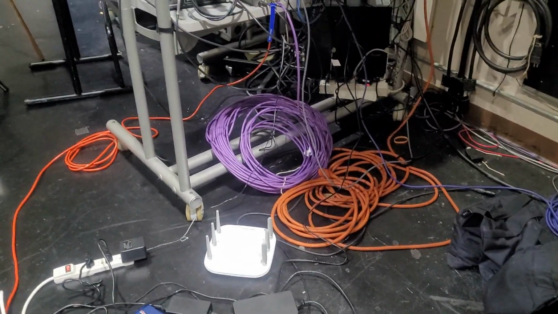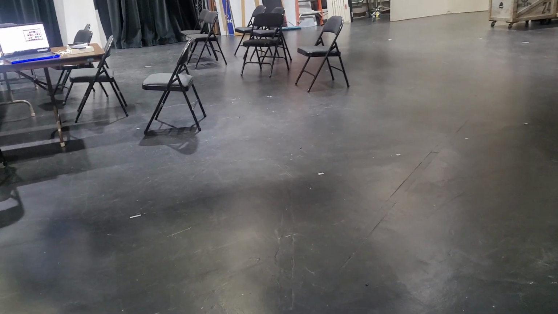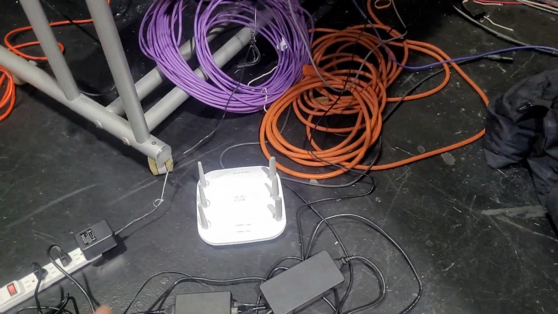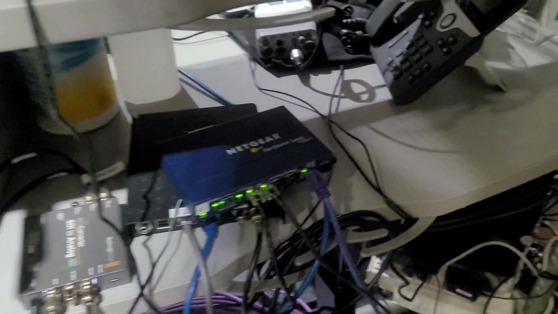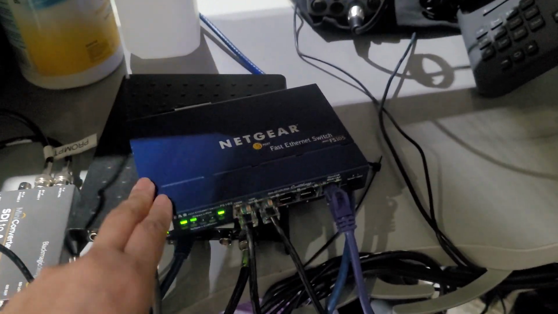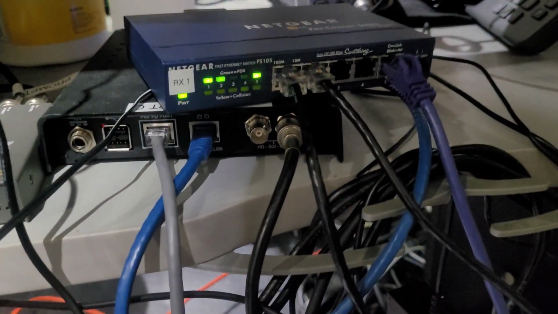Okay, so I'm now going to show you what we are working on here. We have to set up an access point in this space, so people can connect with their phones to the Wi-Fi, because there's currently no Wi-Fi connection in this area. So we are setting up an access point, and that's what we have. That's a Cisco Meraki access point. We have set up a little switch here. This is a Netgear switch. It's a fast Ethernet switch, and it has 5 ports currently.